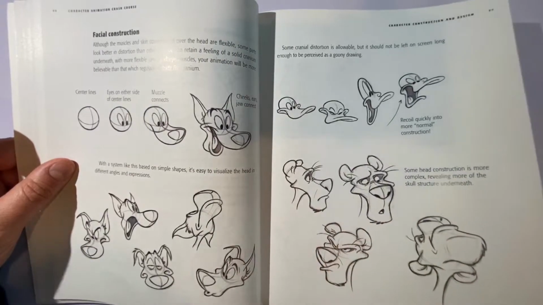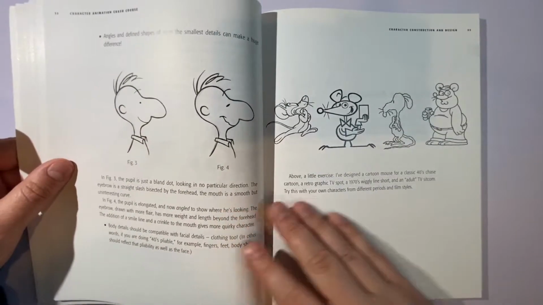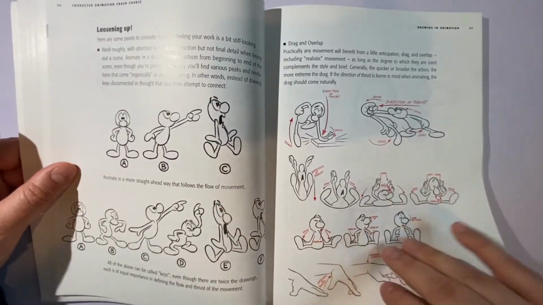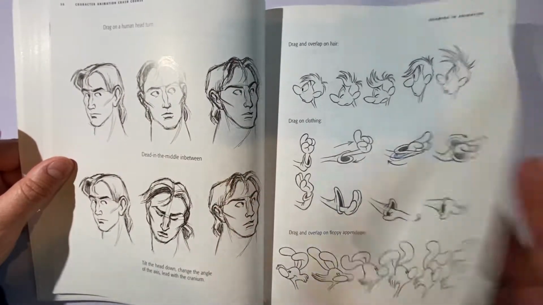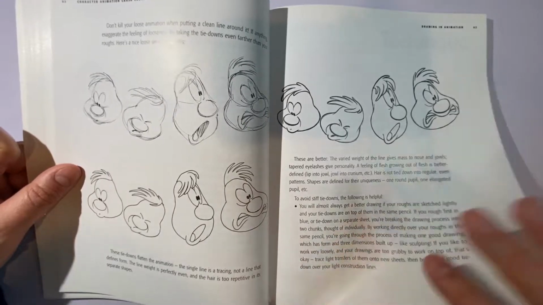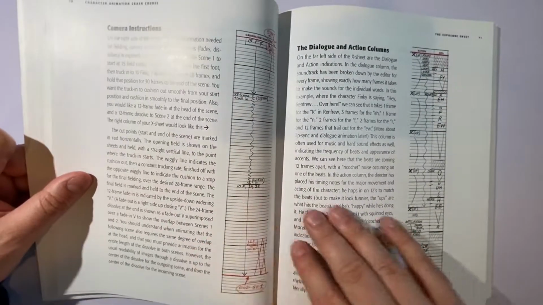So I almost saw it as more of a reference book than a book full of information and knowledge, even though there's a lot of information in this book. But in my professional opinion, this would be information for more of a beginner artist, animator, more of someone who hasn't ever really studied animation before.